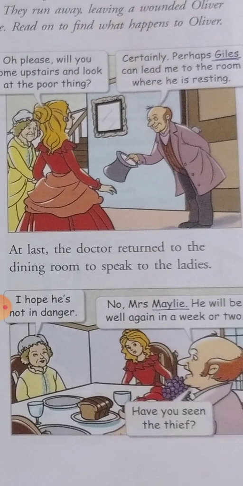You can see at last the doctor returned to the dining room to speak to the ladies. So the doctor is coming back to the dining room to speak to the ladies.